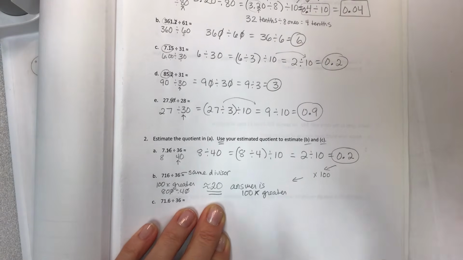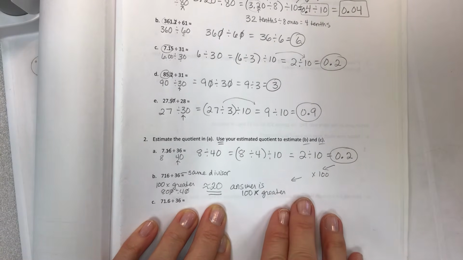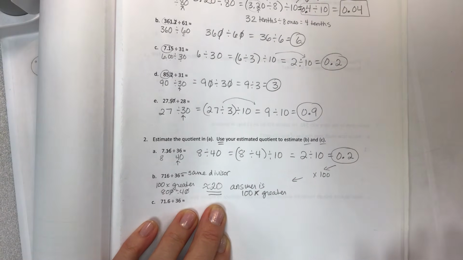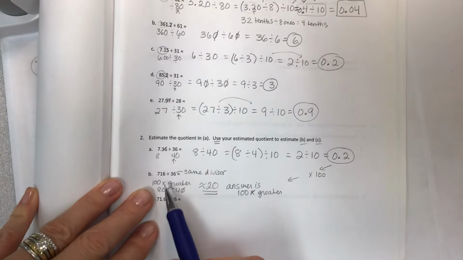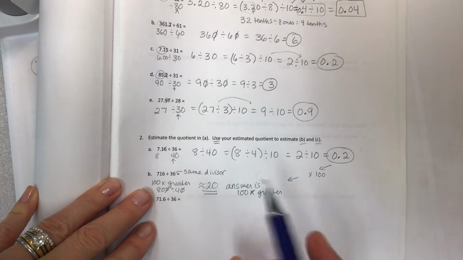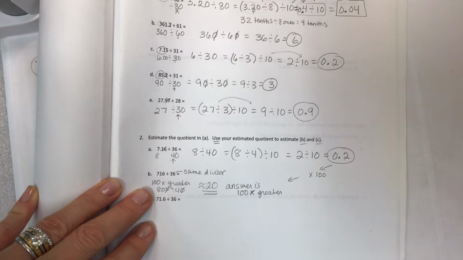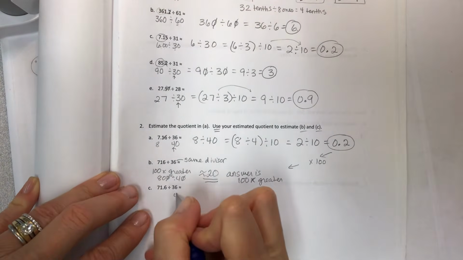When we change the size of the divisor, like in lesson 24, go watch that video, if you change the size of the divisor, it changes the size of the quotient by the opposite. But with this one, if the dividend is greater, then the answer is greater. So it depends on if you're changing the size of the divisor or the size of the dividend. Now let's do another one.